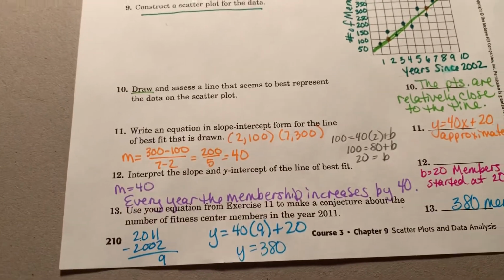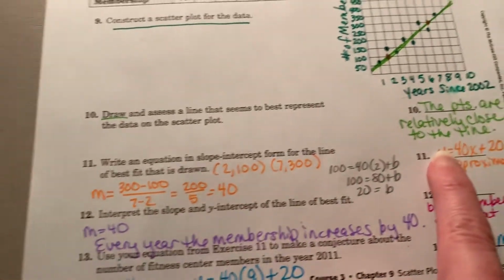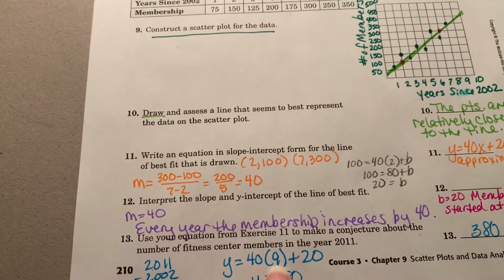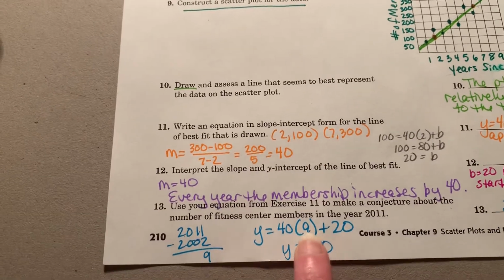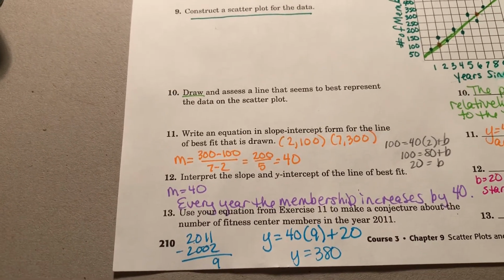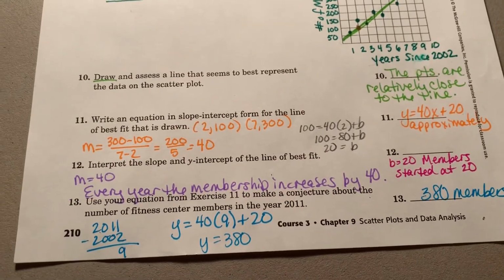And then for 13, use your equation. So all I did was I used the equation that I had up here, 40x plus 20, and replaced x with 9. And I got 9 because 2011 is 9 years from 2002. And so after I did that, I got 380 members.